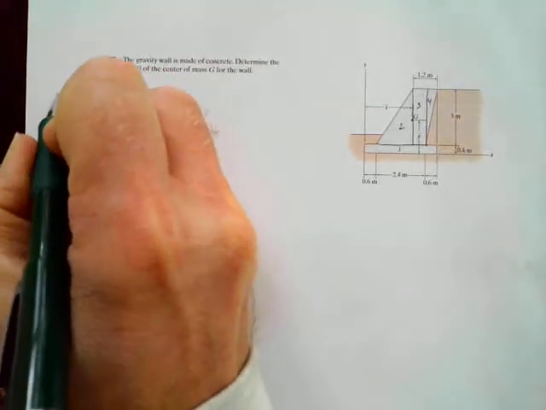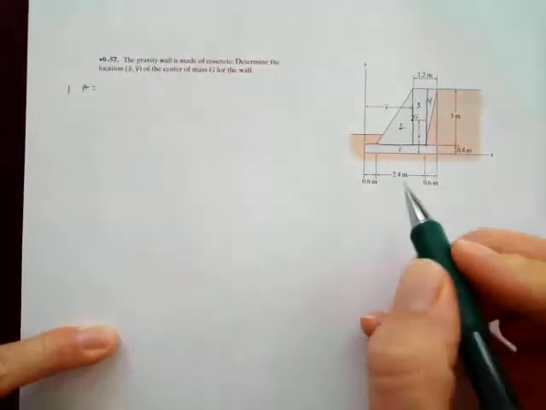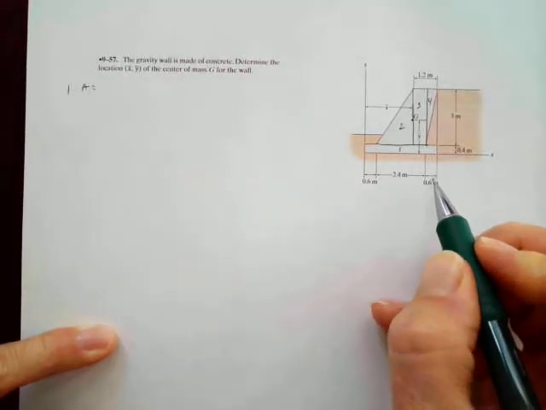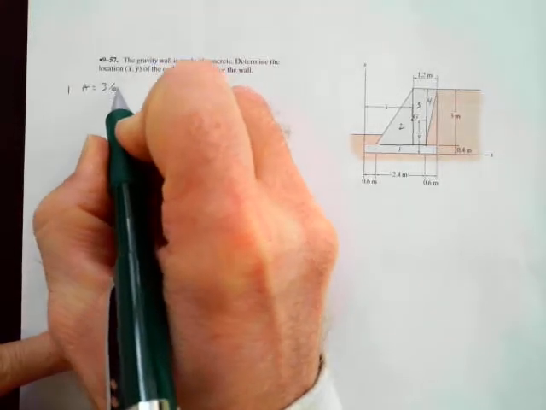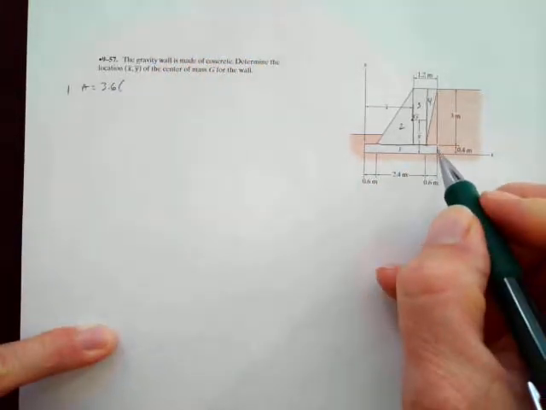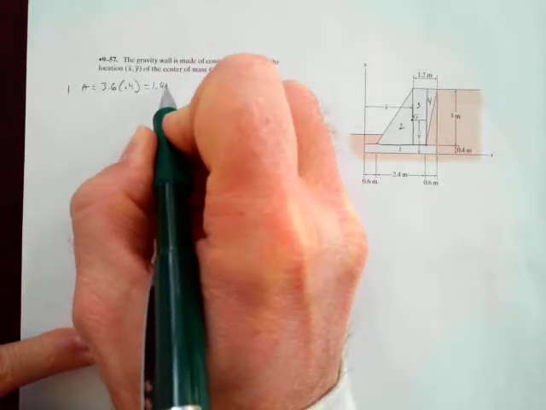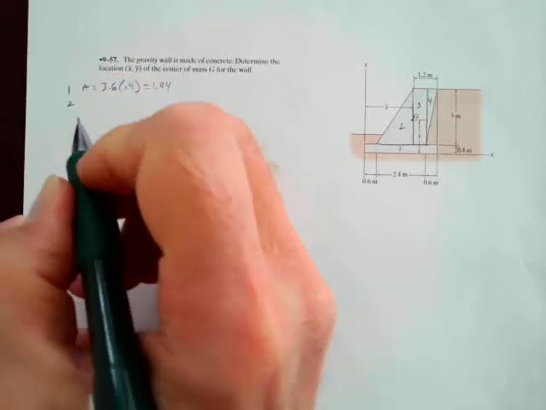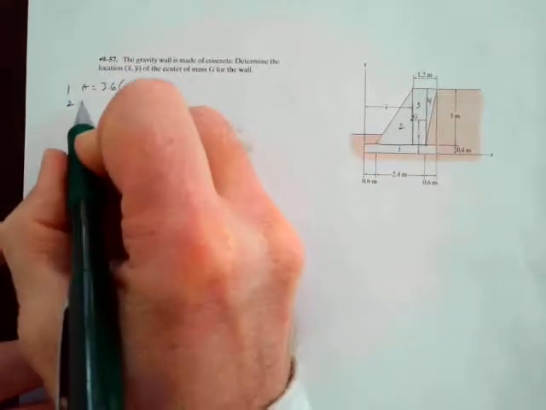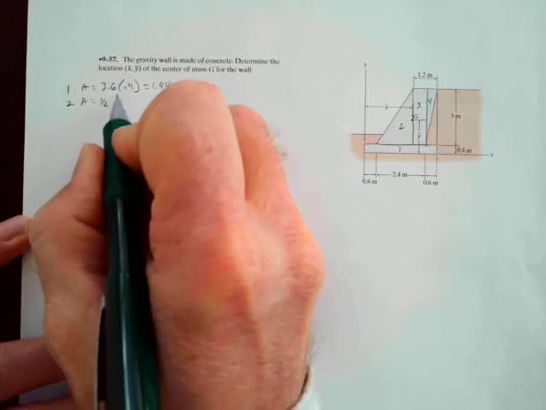On 1, the area equals 2.4 plus 0.6 is 3, plus 0.6 is 3.6, times the thickness 0.4. And that's 1.44 meters cubed. For number 2, the area equals 1/2 the base.